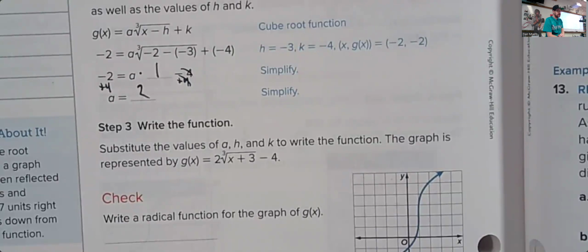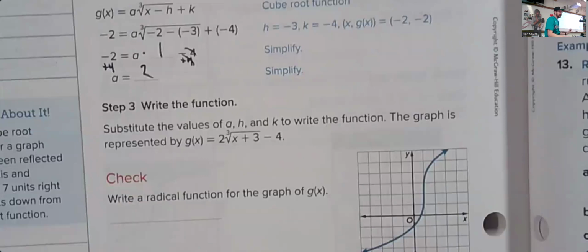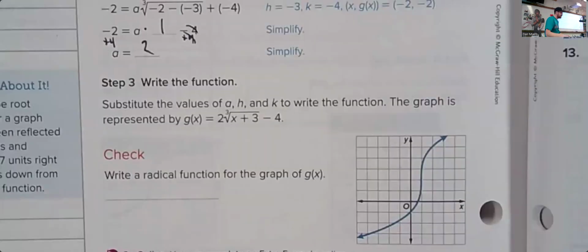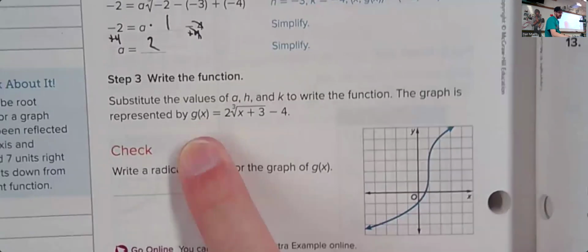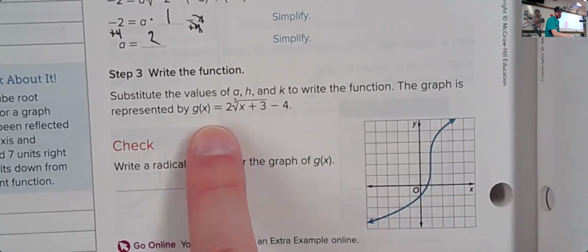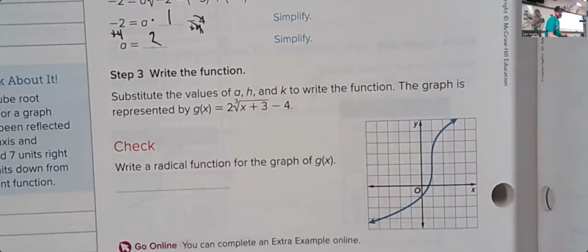So we have an h value, we have a k value. Now we have our a value. And then when we write our answer, we don't use the x, y value that we used earlier to figure out a, because we want generic x and y. So we're going to use g of x instead of that -2, and regular x instead of the -2. So it's going to be g of x is equal to 2 times the cube root of x plus 3, minus 4.